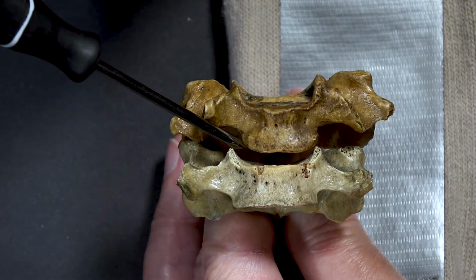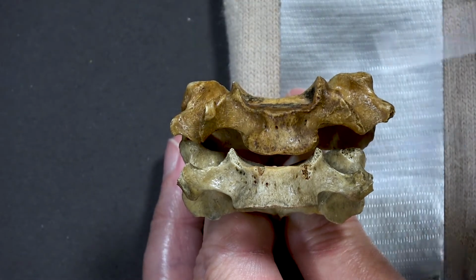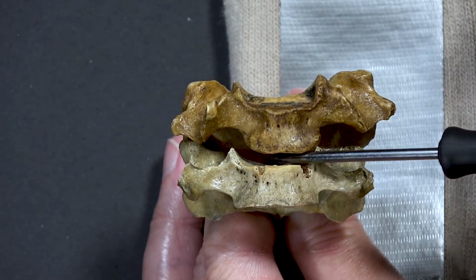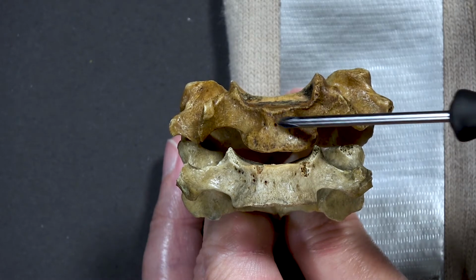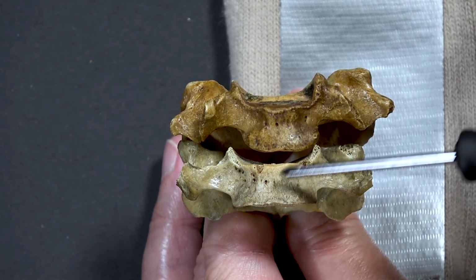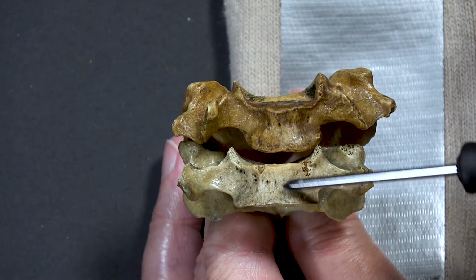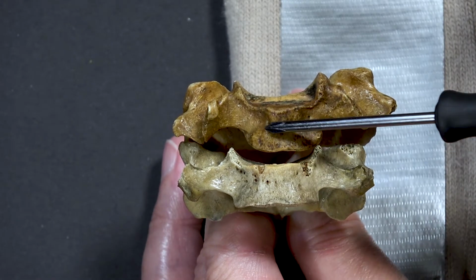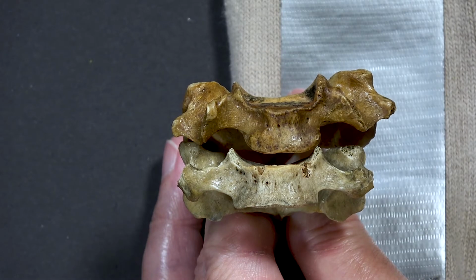It is a true diarthrodial joint. Of course, the disc would be right here between them. So if this is C5, this would be the C5 disc, and this would be C6 right here. The disc gets the name by the bone that sits on it and conquers it.